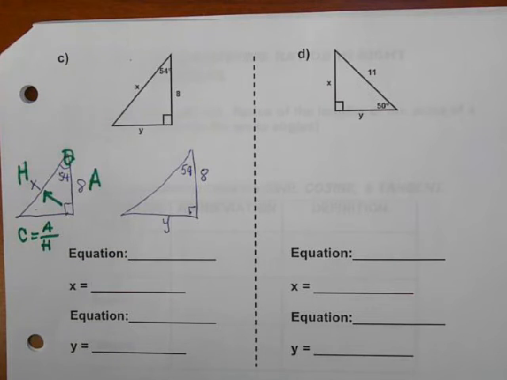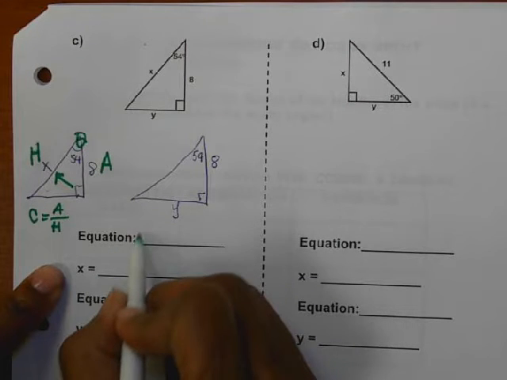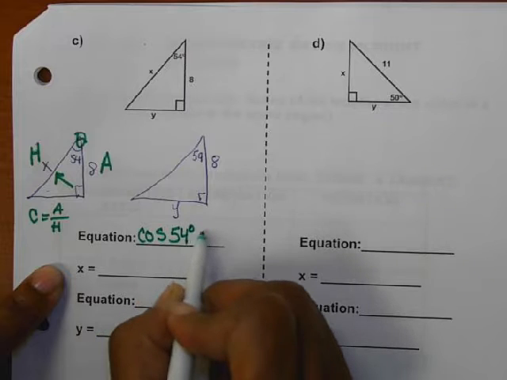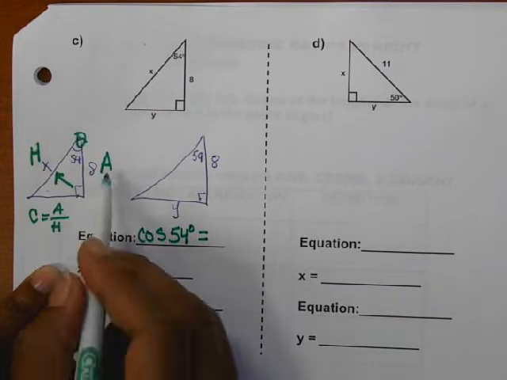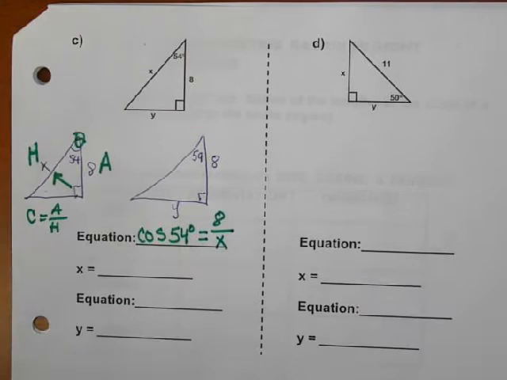If you don't have it memorized, then you need to look in your notes, in our intro notes, where you have all of the ratios written. Okay, so my equation is going to be cosine of 54 degrees equals adjacent, which is 8, over hypotenuse, which is x.